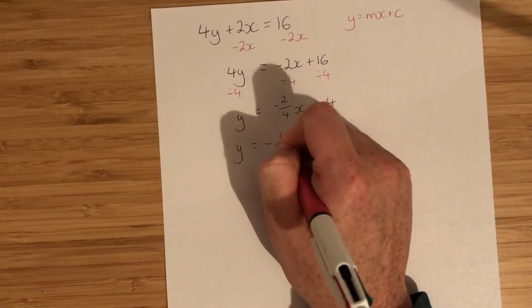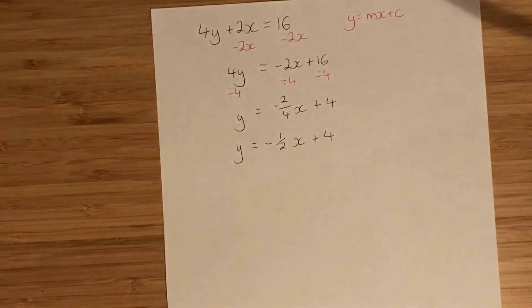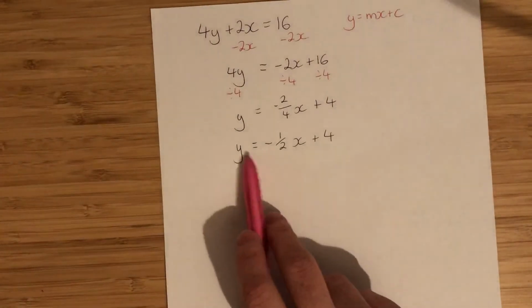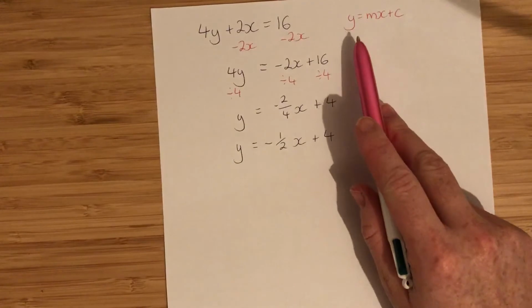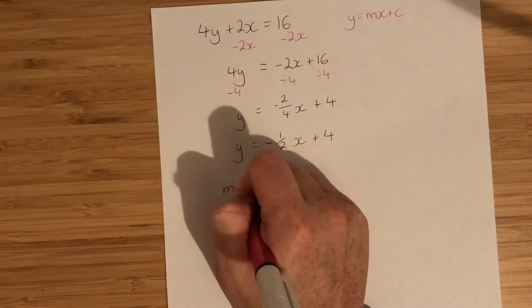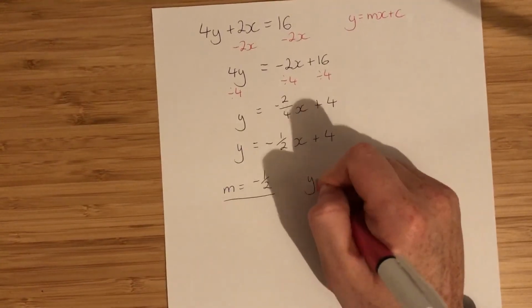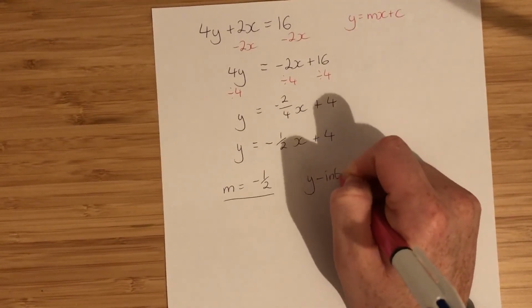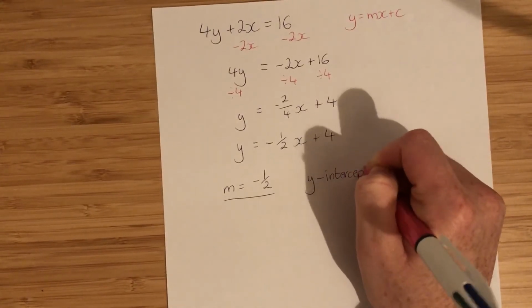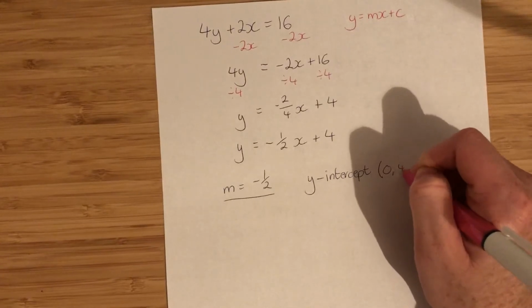So we're going to do negative a half x plus 4. So that's you got your equation into the form y equals mx plus c. So now we can write down that the gradient is negative a half and the y-intercept, our c value is 4, so the y-intercept is (0, 4).